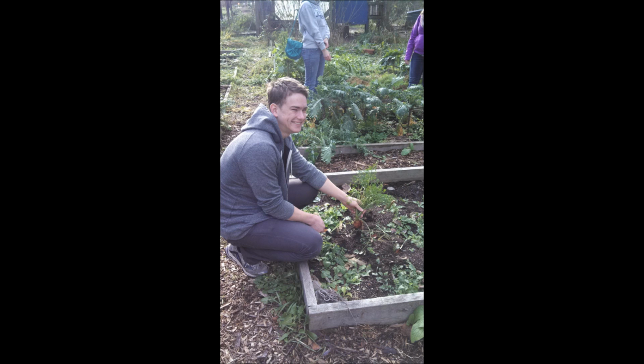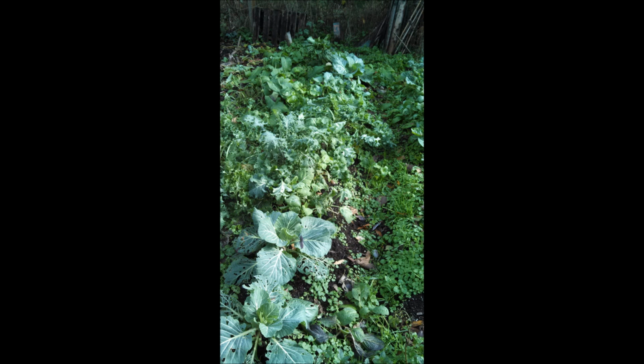So here's an example of a plot of land that is very biointensively planted. Biointensive agriculture is very beneficial because you can use less water, you can purchase less fertilizer, it uses 99% less energy, and you can produce 2 to 6 times more food per yard because you have it so condensed in one area.